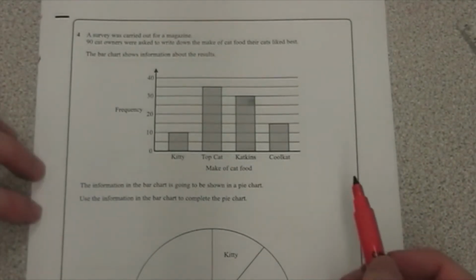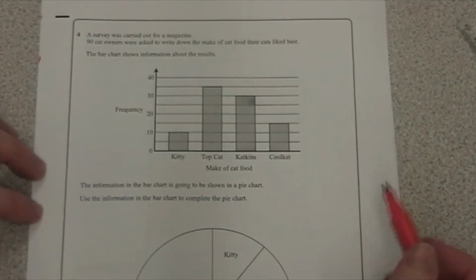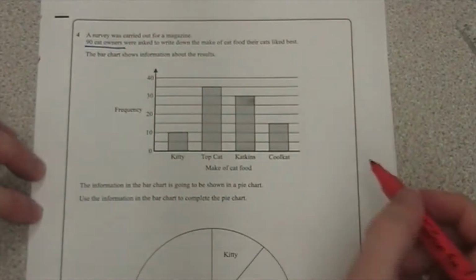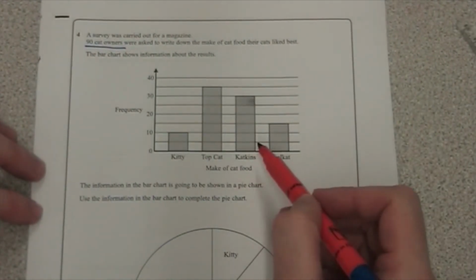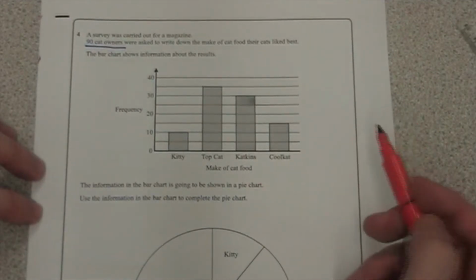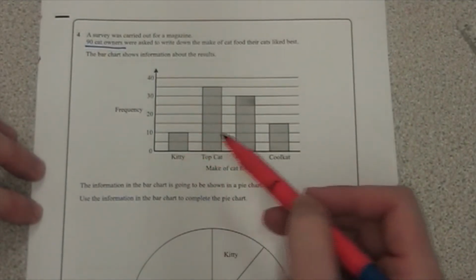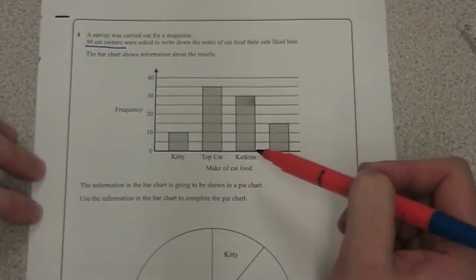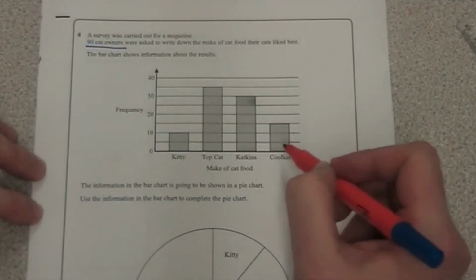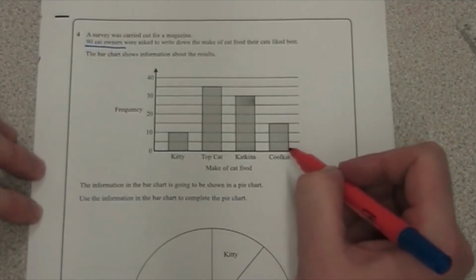The fourth question tells us that a survey was carried out for a magazine. There were 90 owners of cats who were asked to write down the make of cat food that their cats liked best. And here's the representation of that survey in our bar chart. It tells us that 10 people liked Kitty, 35 people said their cats liked Top Cat, 30 people said their cats liked Catkins, and 15 people said their cats liked Cool Cats.